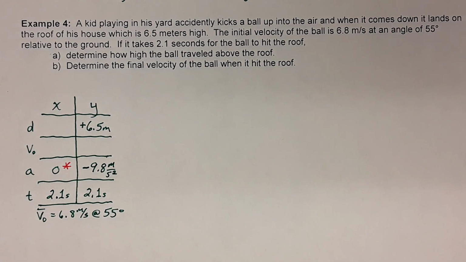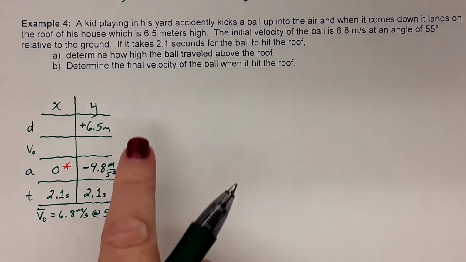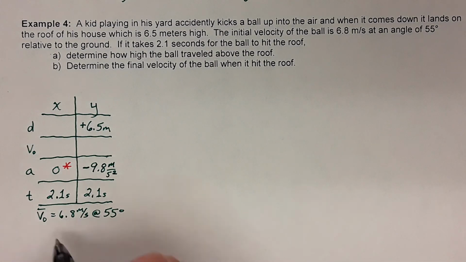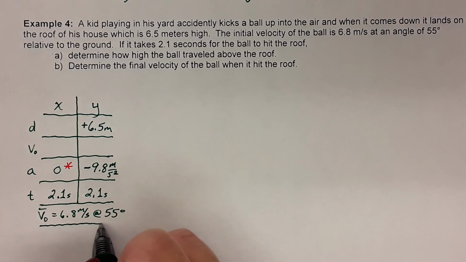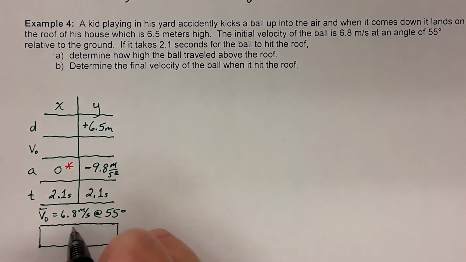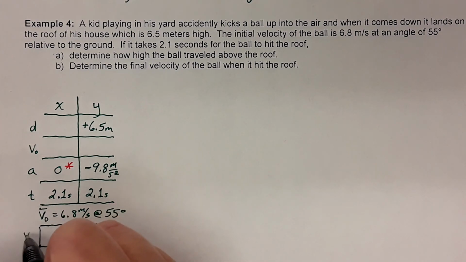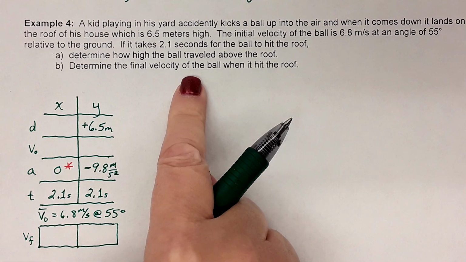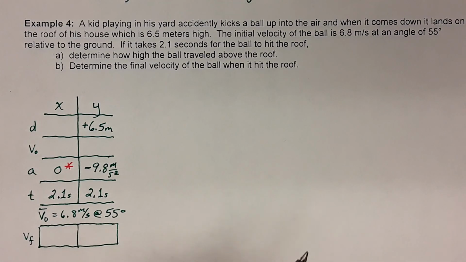All right? Now, because they want us to find the final velocity of the ball, I'm going to add in one more box here, for the VF. In order to find the final resultant velocity, we need these two components so that we can use Pythagorean theorem and inverse tangent of the tangent ratio.